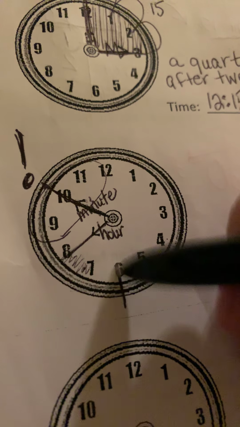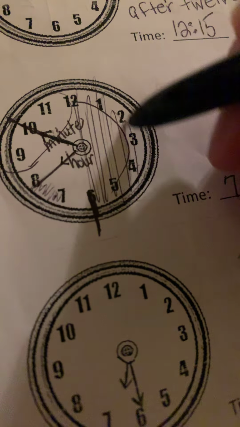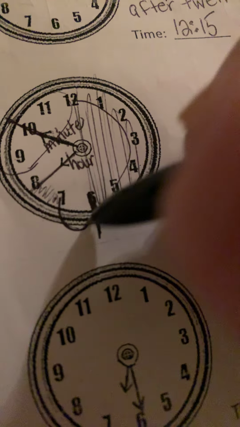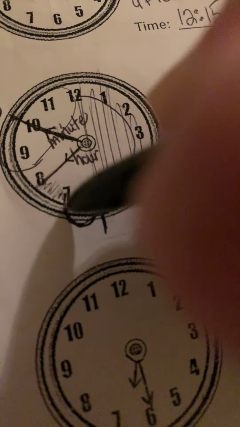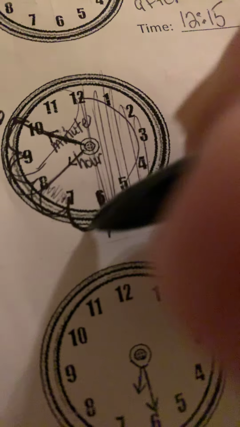Here's your minute hand, right? Y'all should know this part. Y'all should know half of a clock. What's half? How many minutes? 30. So you could cheat and you could be smart and do this. This is 30 minutes right here. 30, 35. Are y'all with me? All right, 35, 40, 45, 50.